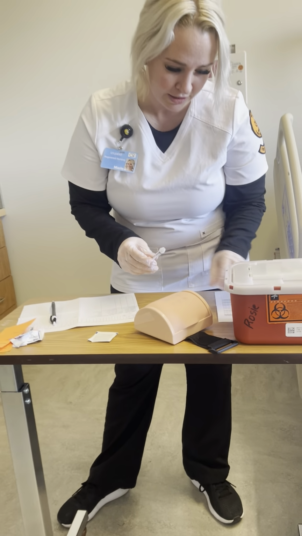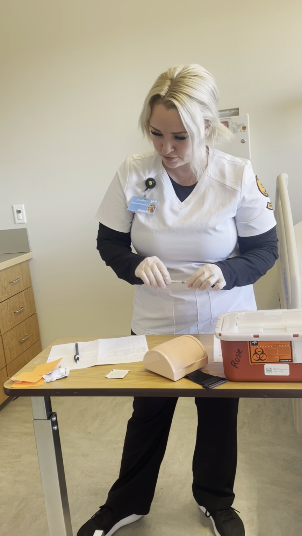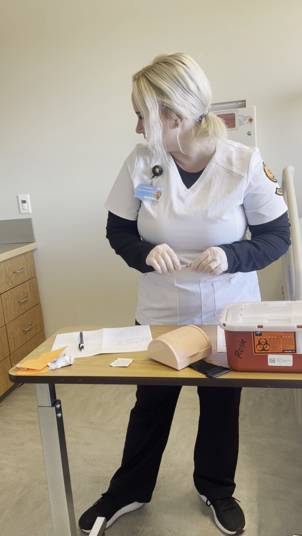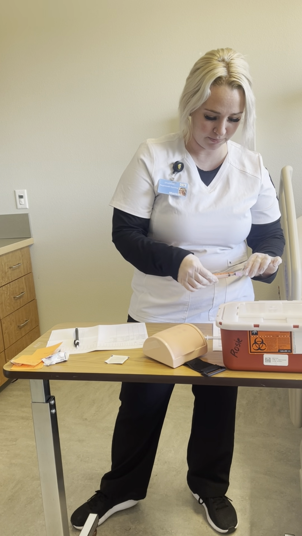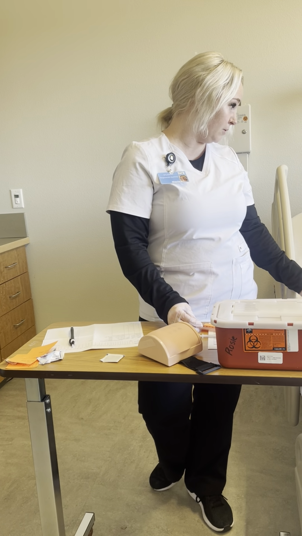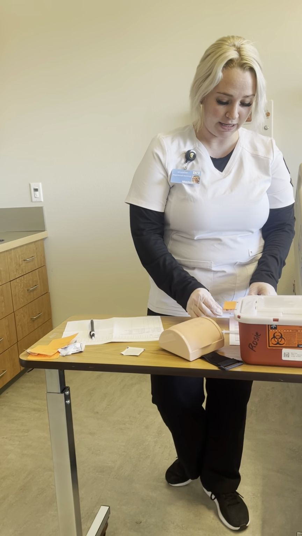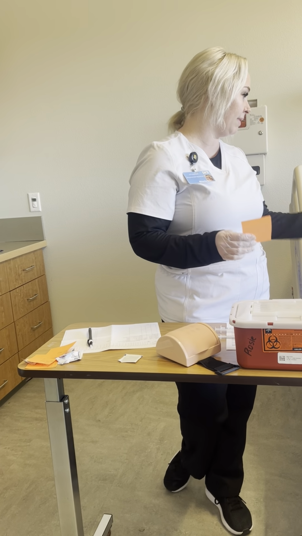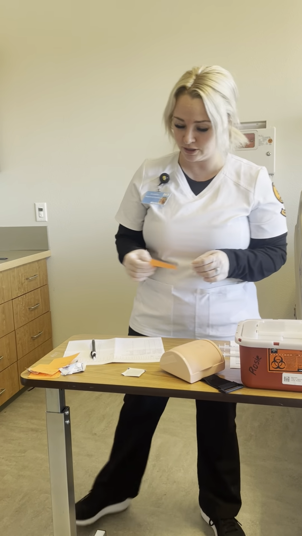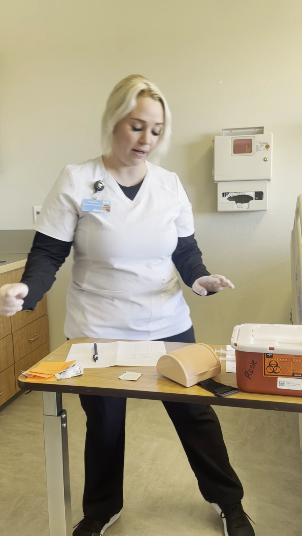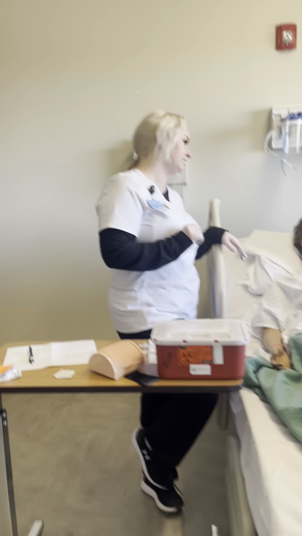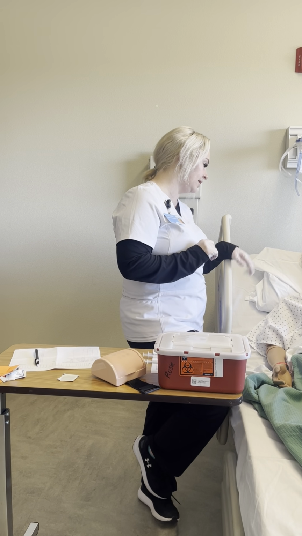All right, I did not get a bleb on this, so I will probably redraw up that med in just a minute. But I'm gonna redo that, sorry to poke you twice, but I will do your next med and then I'm gonna come back after I redraw up some medication for you. So the next med we have is your cyanocobalamin, which is your vitamin B12 deficiency med.